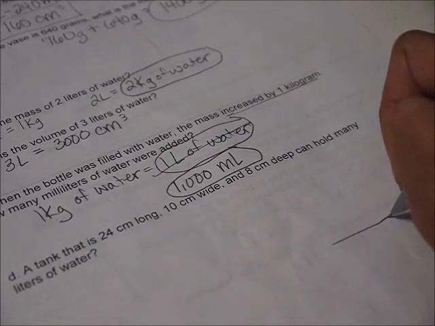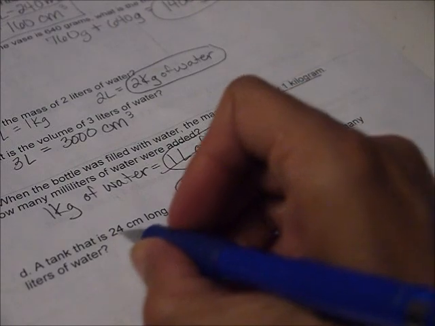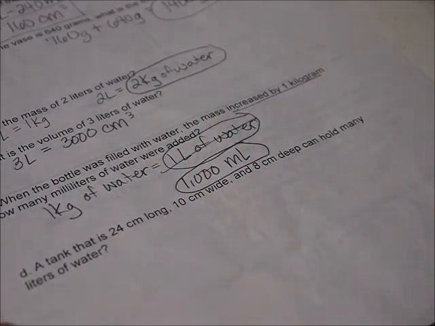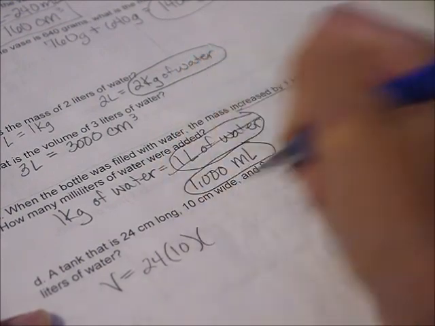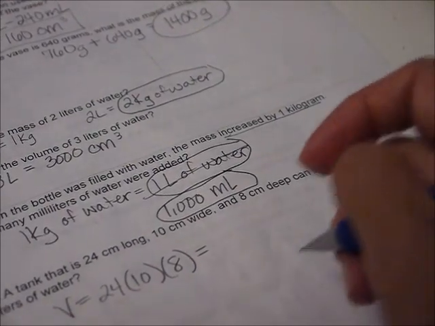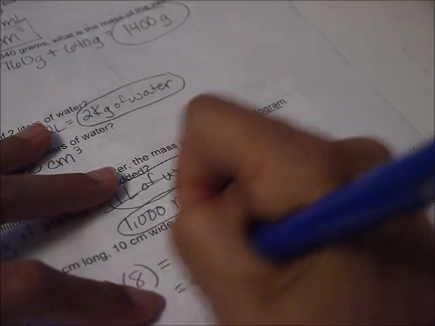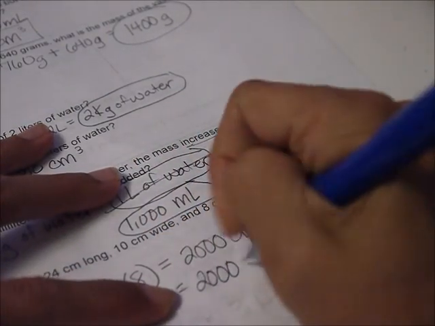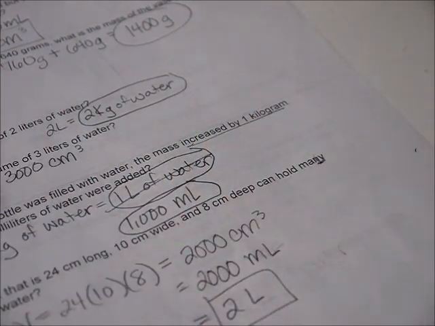Okay, a tank that is 24 centimeters long. You don't need to really necessarily draw it. Okay, we know the volume, it's 24 by 10 by 8. And how much water can that hold? So let's first find the volume. Volume equals 24 times 10 times 8 centimeters cubed, which gets us 2,000 centimeters cubed. Okay, so 2,000 centimeters cubed of water is 2,000 milliliters, which equals 2 liters. And that's your final answer there.